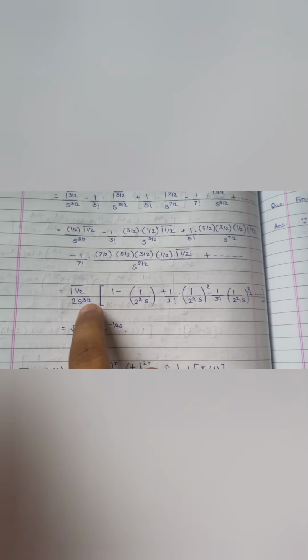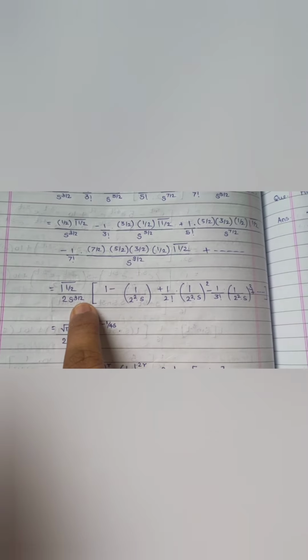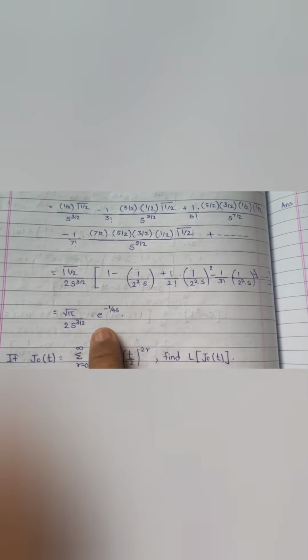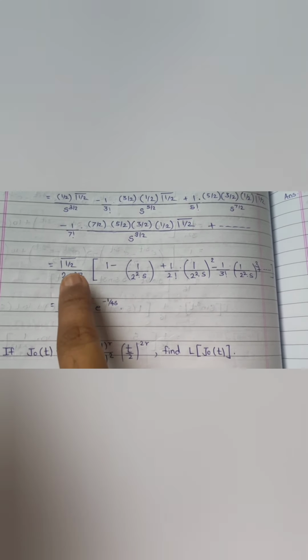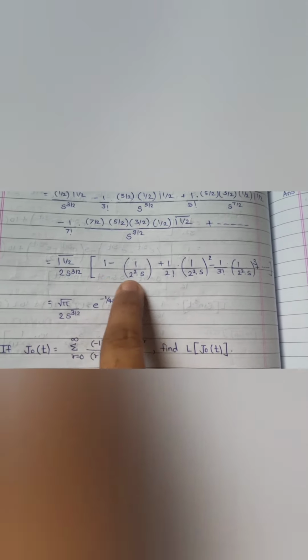So when I take gamma half upon 2 times s raised to 3 by 2 common out of this whole series, I would get this series, and this series is nothing but the expansion of e raised to minus 1 upon 4s. And gamma half, the value is root pi, and its constant is as it is. So this is my final answer.